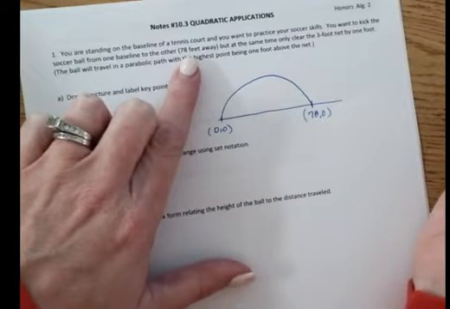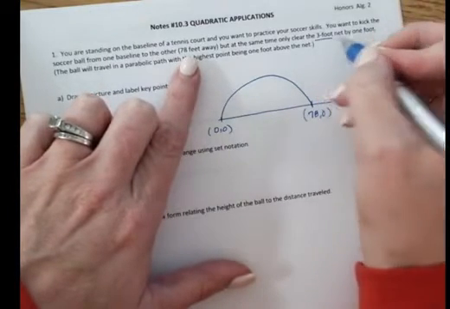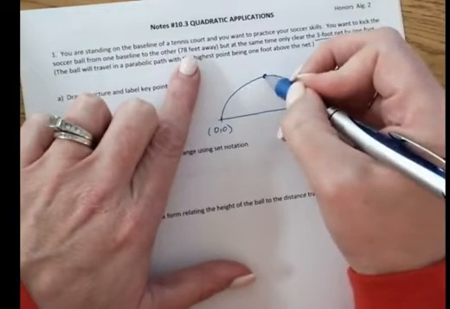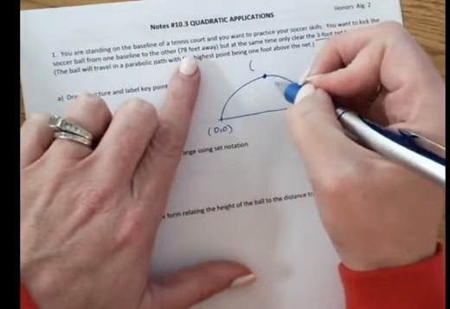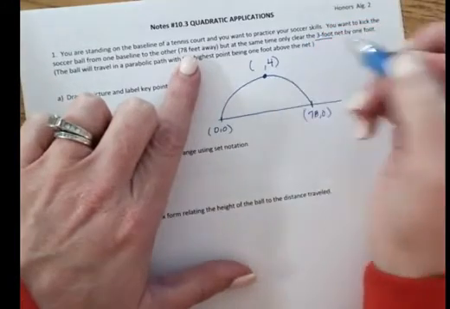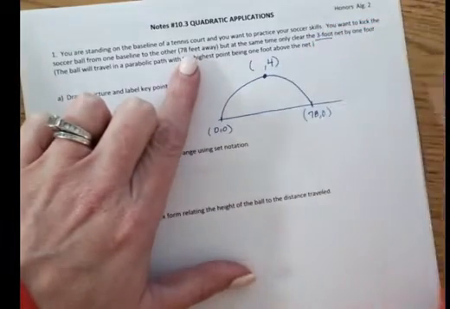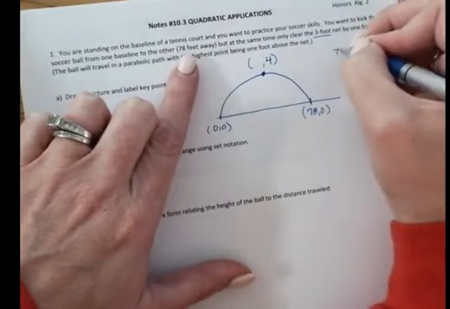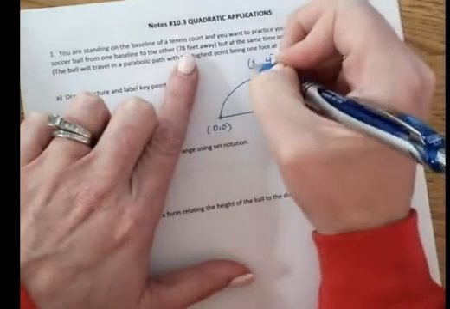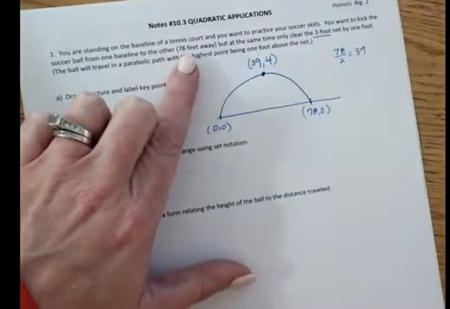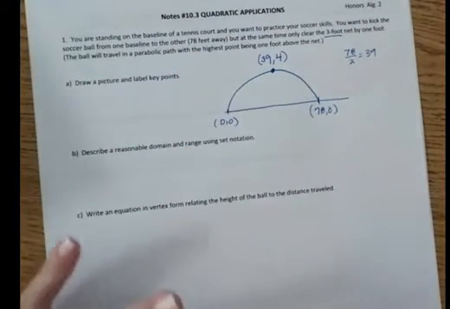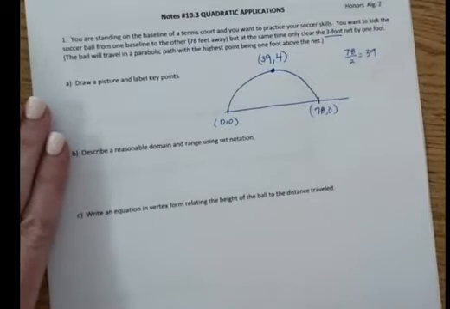It says you want to kick the ball, clear the 3-foot net by 1 foot. So up here, the peak, 3 foot by 1 foot means it's going up to y equals 4. So 3 plus 1 is 4. Now, as far as this, well, let's think. This would be halfway through, right? So 78 divided by 2 gives me 39. So 39 is my x-coordinate. My y-coordinate is 4 when I'm doing this.